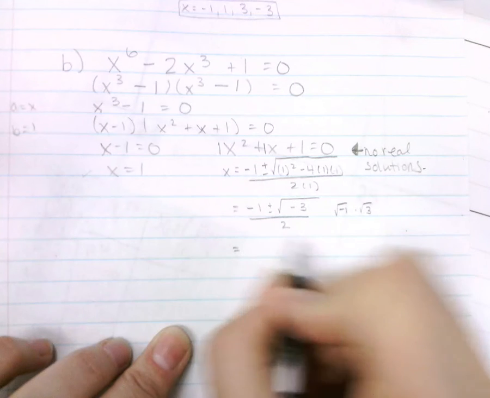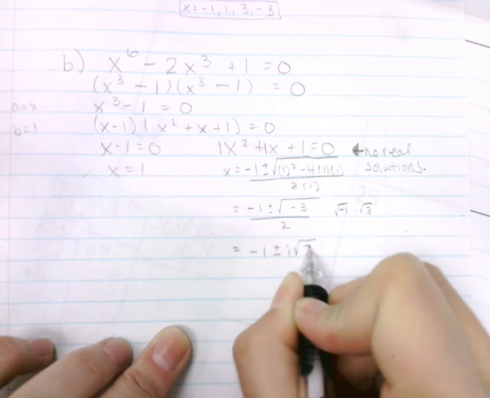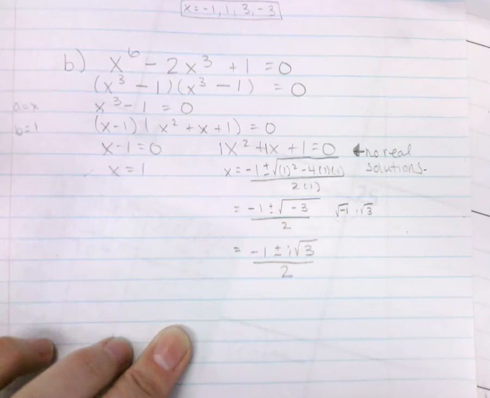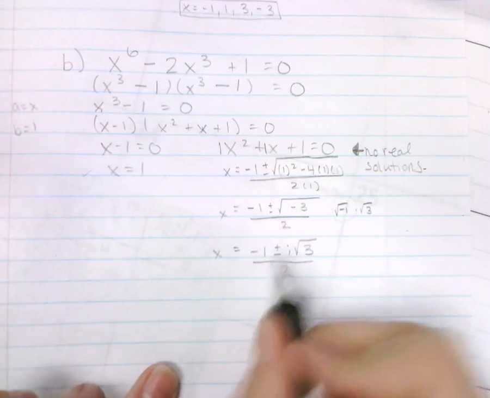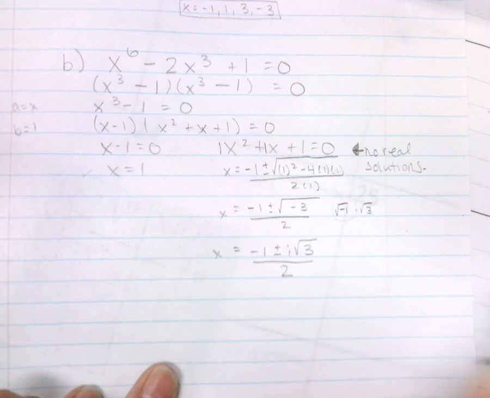So we're going to rewrite this as negative 1 plus or minus i times the square root of 3, over 2. Because this is i. And those would be your other two solutions here: negative 1 plus i root 3 over 2 and negative 1 minus i root 3 over 2. Those are the other two solutions that you get.